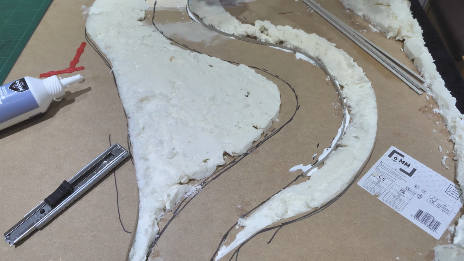Right, I'm going to carry on getting the rest of this embankment in, let all the glue dry, then I'm going to put a bit of filler in there, and then really start to get this little bit of the scenery done, and then I can get some tracks laid. That's the bit I'm really looking forward to.